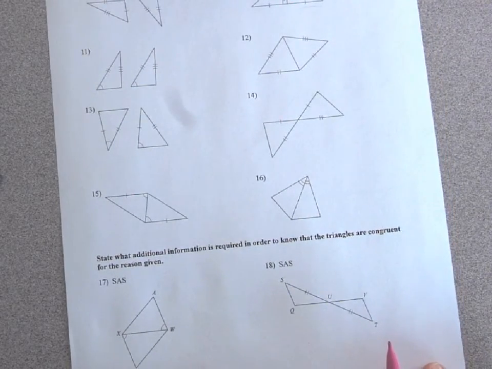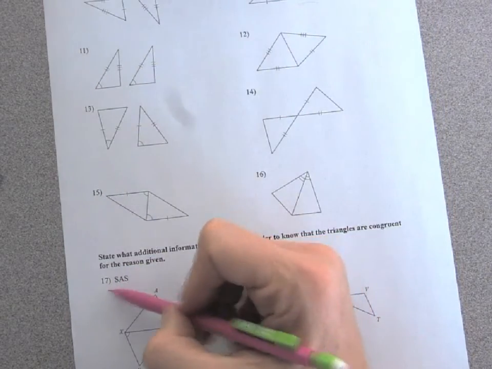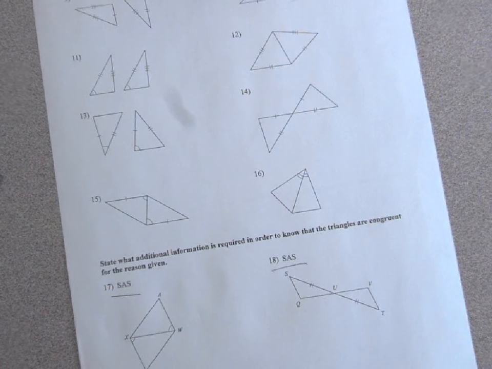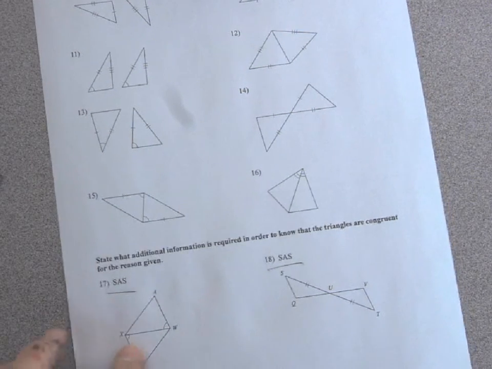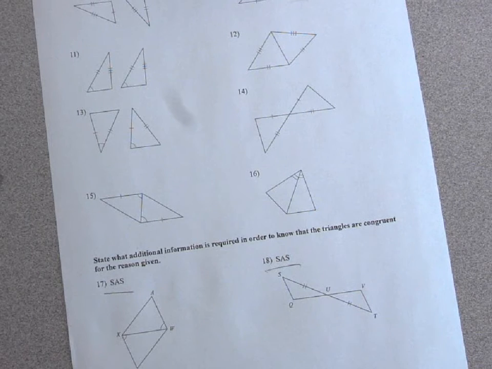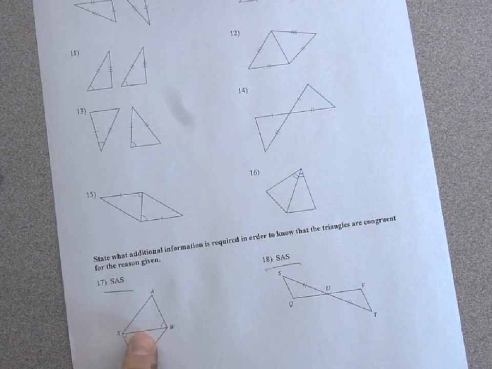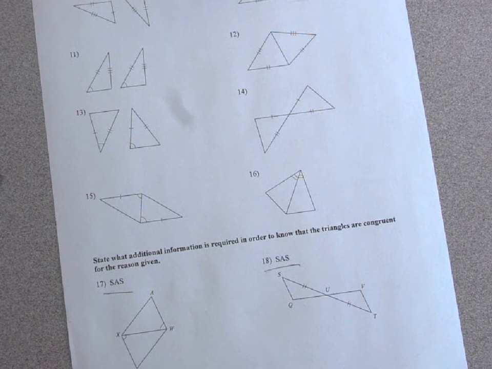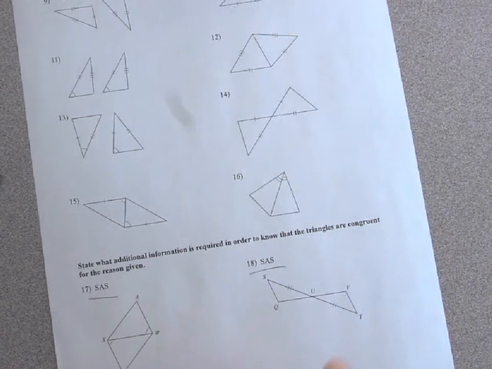On these last two, you're going to basically say, okay, I want to conclude that they're congruent. I want to use SAS. What other piece do I know? So I have these two angles. That's cool. I actually have this side XW congruent to WX because it's reflexive. So what else do you need to know? What other pieces would you need to know are congruent? And then write that.